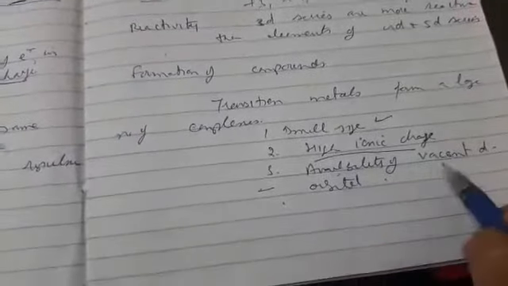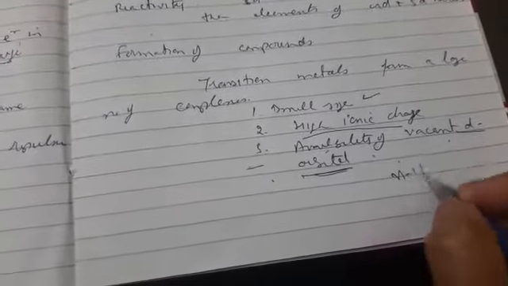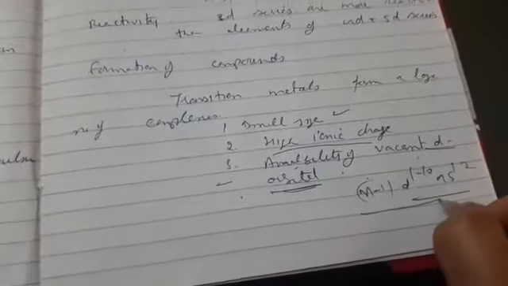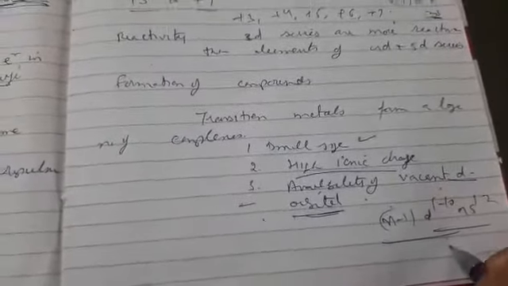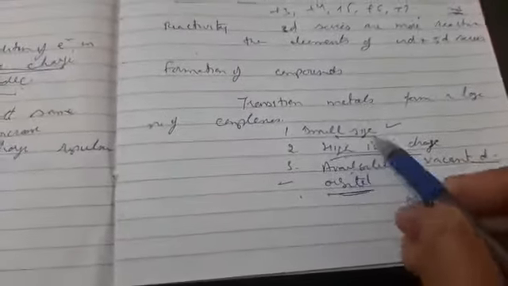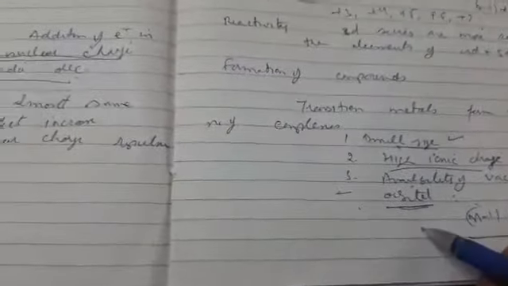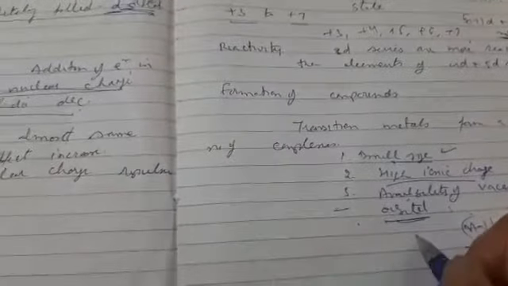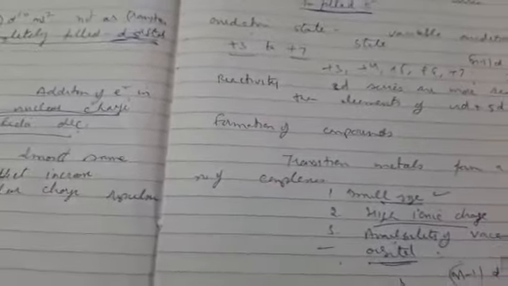First is small size, second is high ionic charge, and third is the availability of vacant d orbitals. Vacant d orbitals are available because the electronic configuration is (n-1)d 1 to 10 and ns 1 to 2. Due to this electronic configuration, these transition elements are more reactive and their compound formation capacity is high. That's why they form a number of complex compounds. The rest we will discuss in the next session.